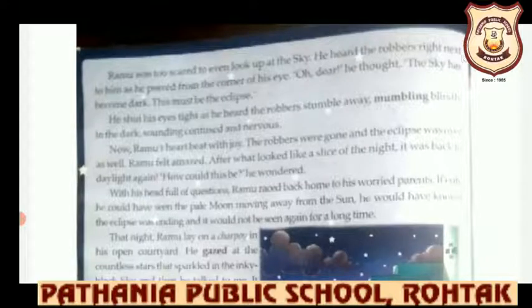If only he could have seen the pale moon moving away from the sun, he would have known the eclipse was ending and it would not be seen again for a long time. So it happens that the eclipse does not take place quite regularly. It takes some time. During a year, maybe once or twice, or maybe we might not even have a solar eclipse. So it is not that every month we are having the solar eclipse, or very quickly the sun, moon and earth are coming in a straight line.